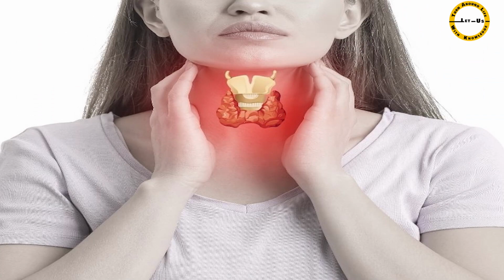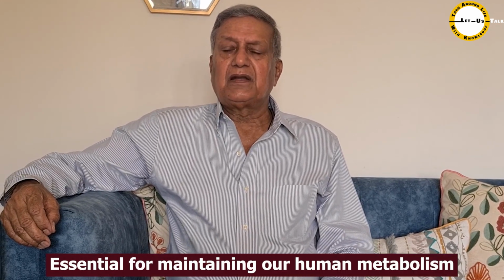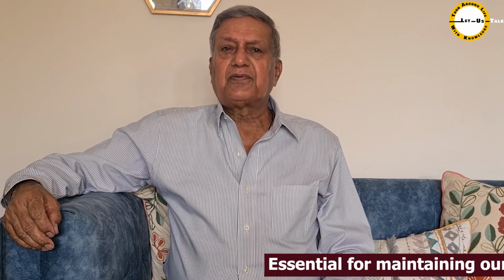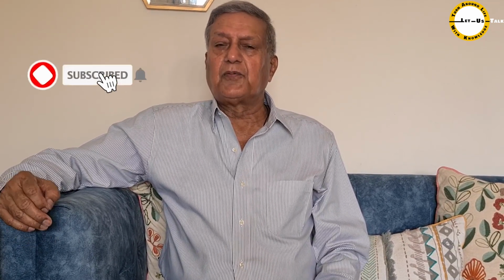So the thyroid is an endocrine gland, a butterfly-shaped gland located in the center of the neck. The function of the thyroid gland is to produce the hormones T4 and T3, which are essential for maintaining our human metabolism. And this metabolism comprises three main activities: mental activity, physical activity, and reproductive activity.